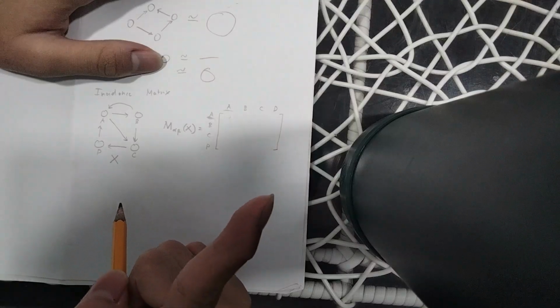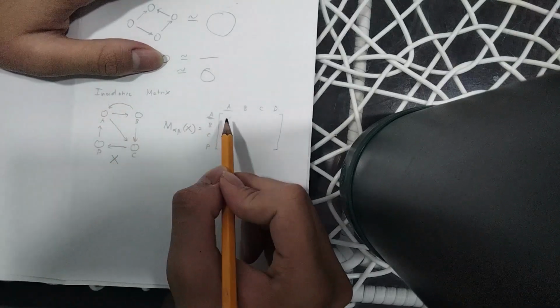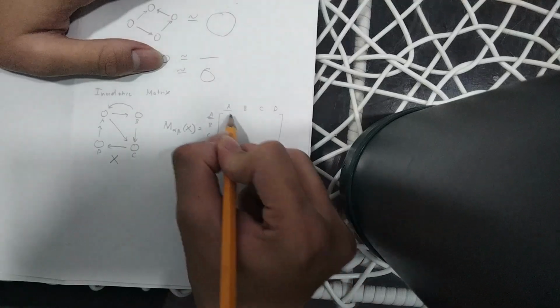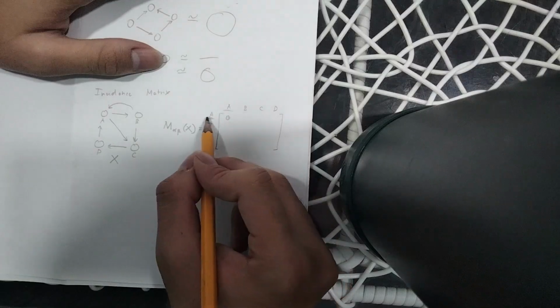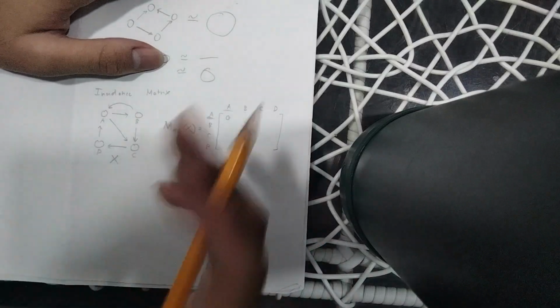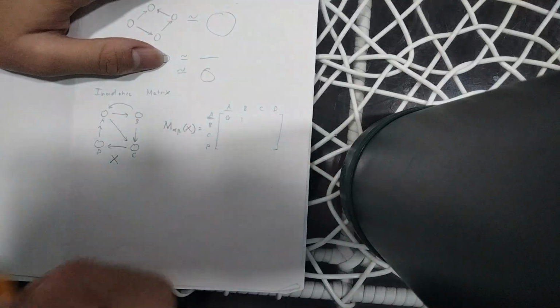Otherwise 0. So let's do this for example. From the graph we see that A does not have a directed edge going to itself, so it has no relationship to itself. It's not narcissistic, so we'll say 0. Next, let's consider A connected to B. Is there an edge going from A to B? Yes, there is, so we'll put down 1.